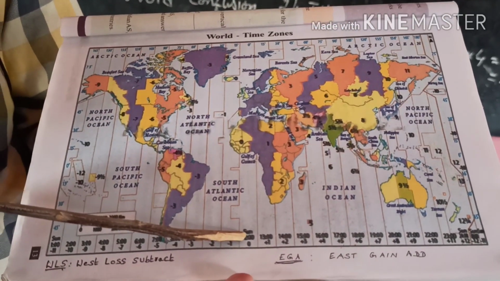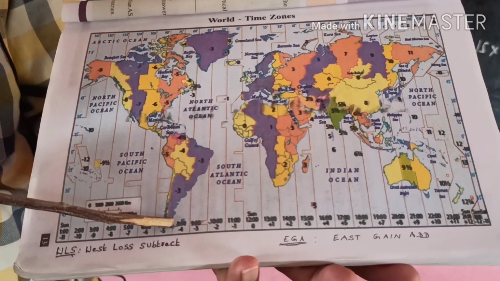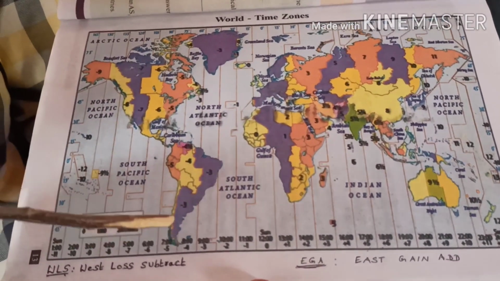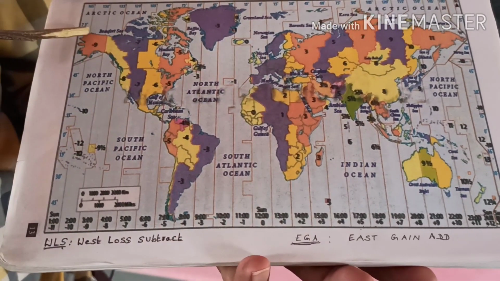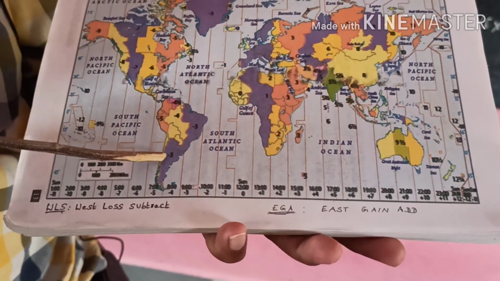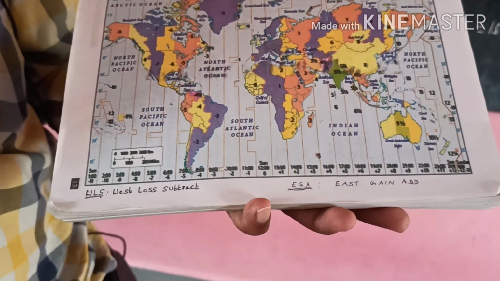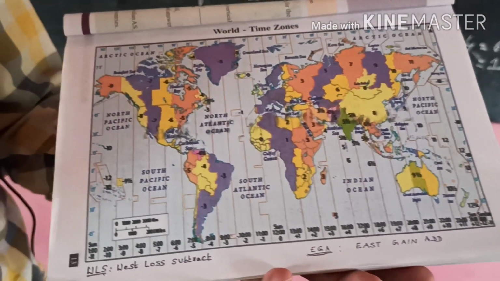At 12 p.m., what is the time at minus 3 time zone? If you subtract 3 hours, then the time is 9 a.m. at Brazil and Argentina. Let me explain with another good example now.